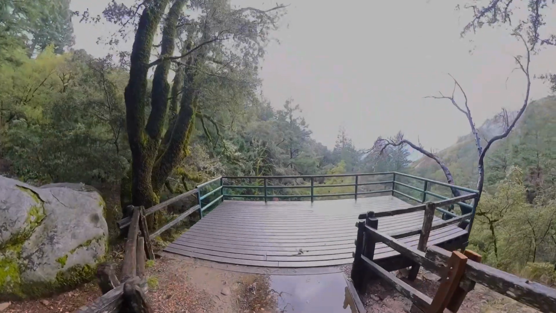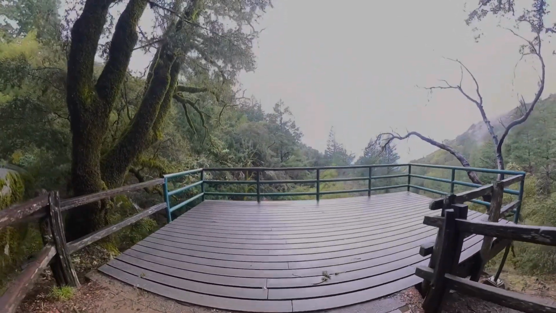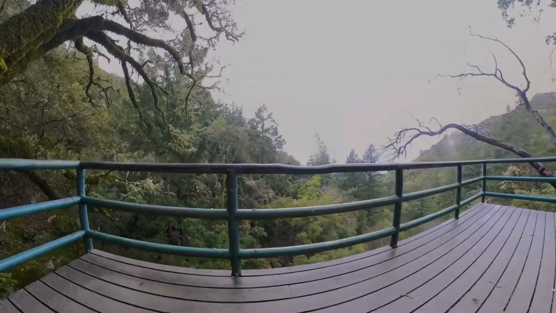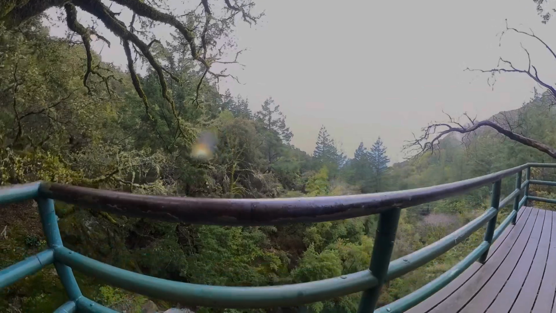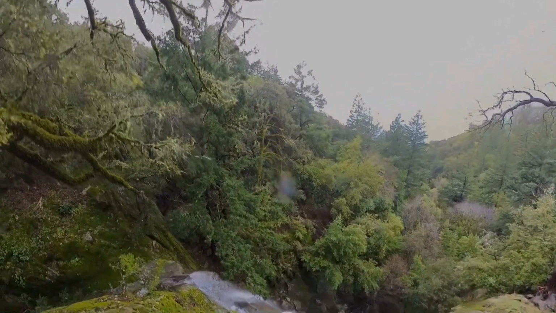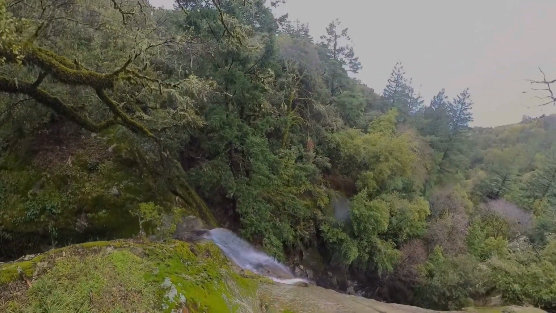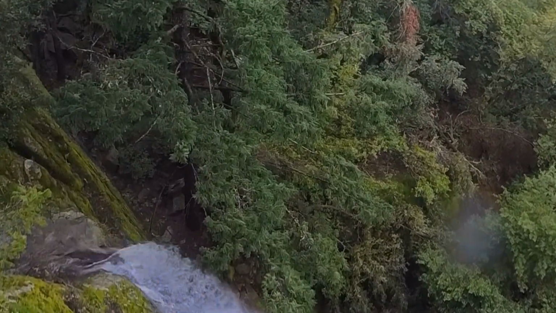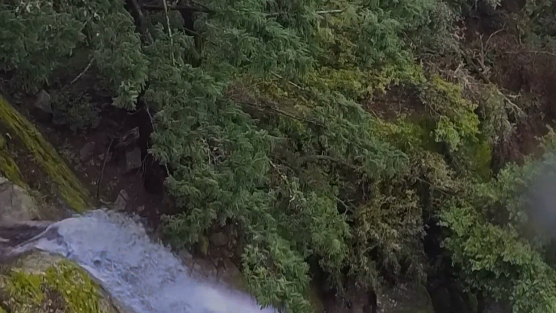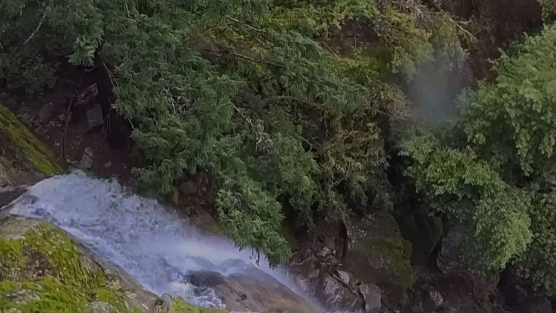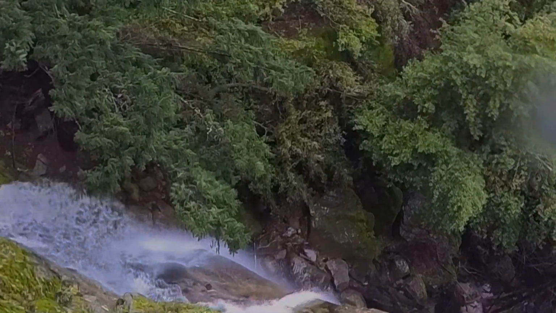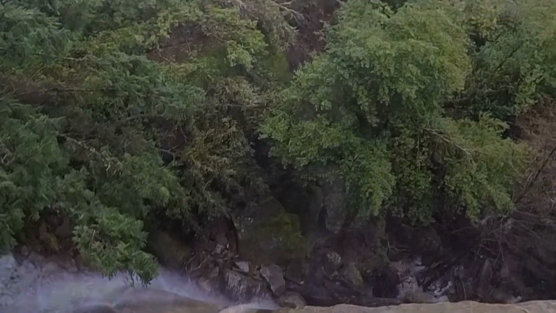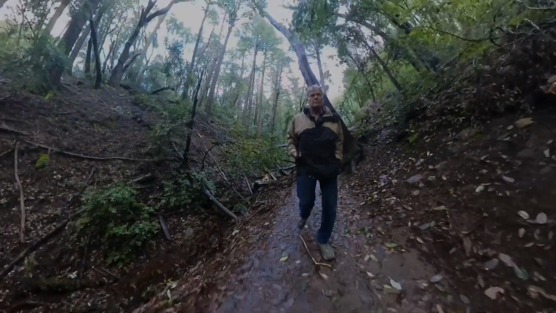The Park Service has built this little outlook for the waterfalls. I'm using the 360 camera here. It creates kind of a strange illusion. That's not curved, but it's well worth visiting. Castle Rock Park. And if you can go when the water is really rushing, especially during the rain, you will not be disappointed.